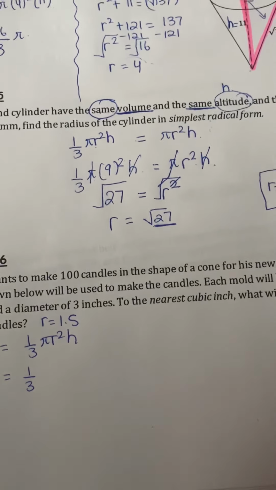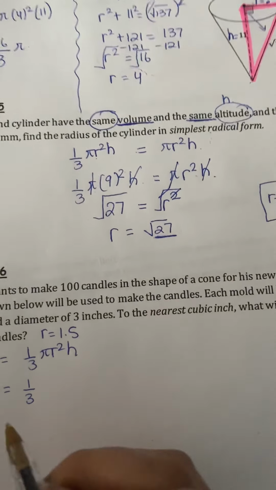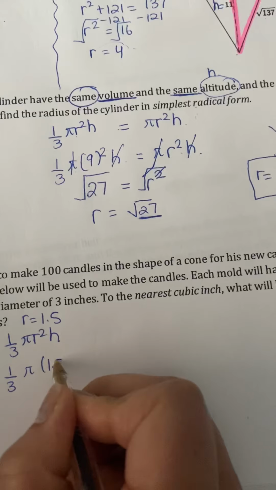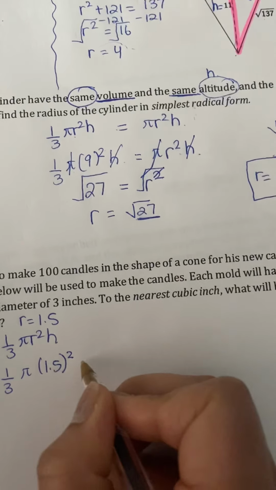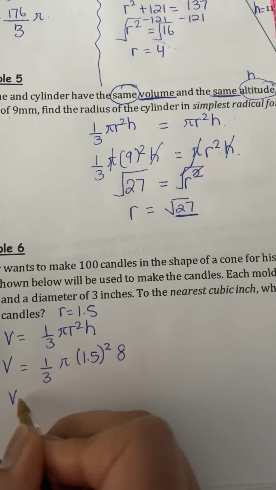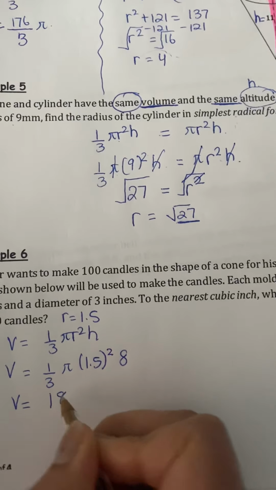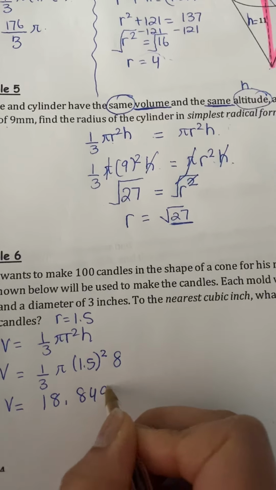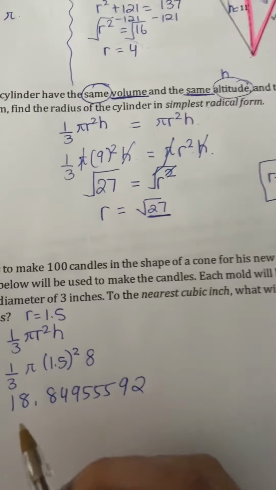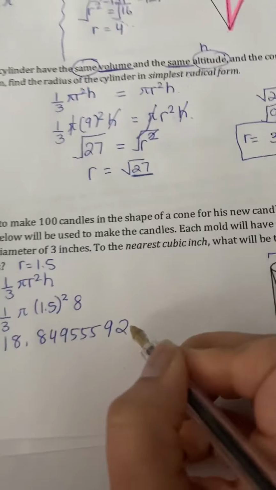I want to find the volume of 100 candles. If I find the volume of 1 and multiply it by 100, wouldn't that be it? So h is 8. Put that in the calculator and this time you are putting the pi into the calculator, right? Don't round it, nothing.